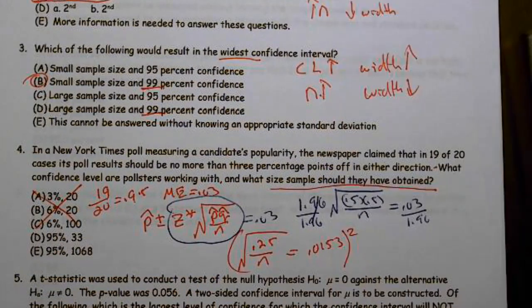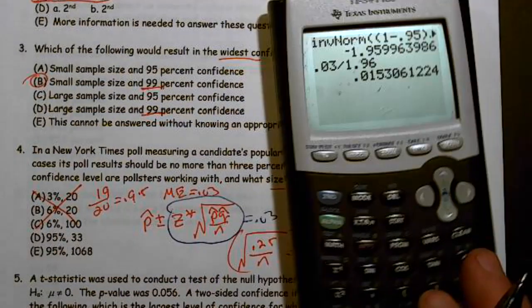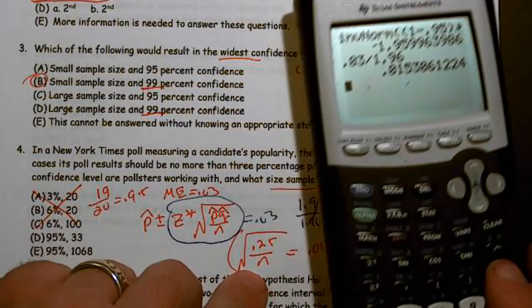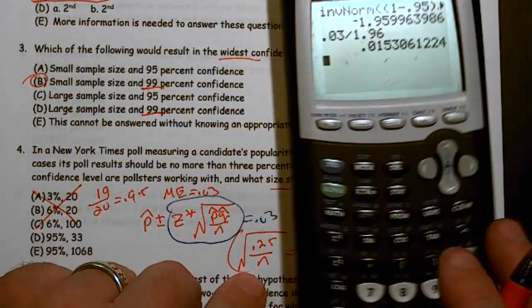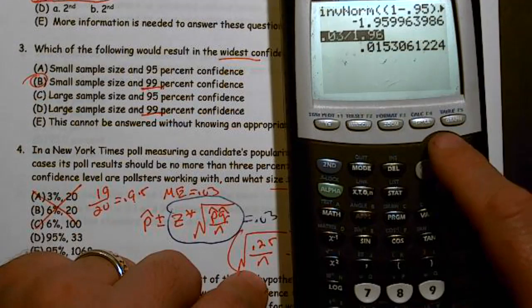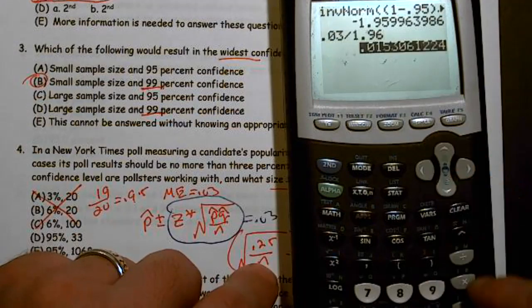Here, let's do this real quickly. So I need to square that.